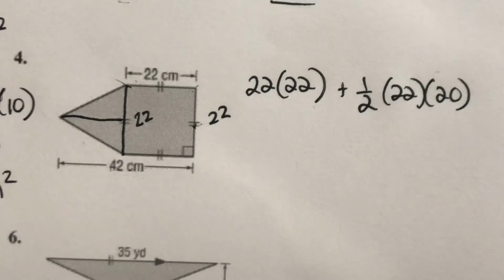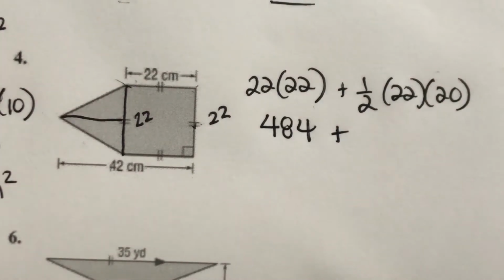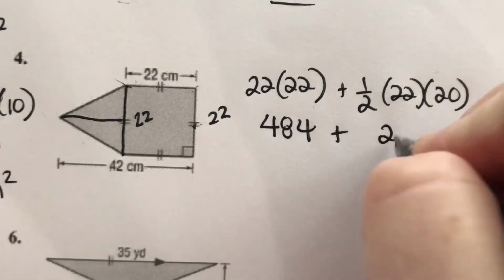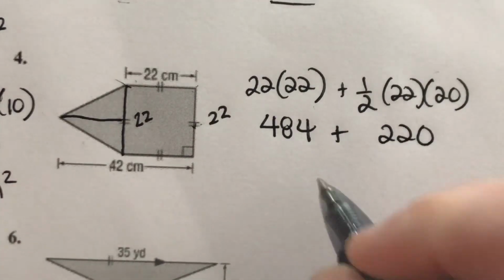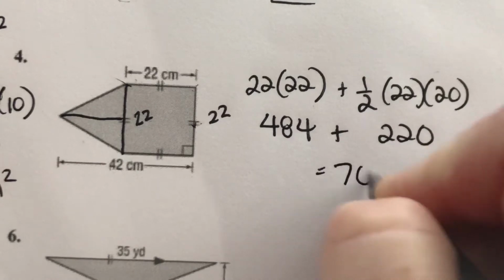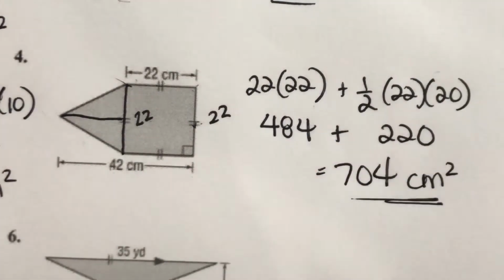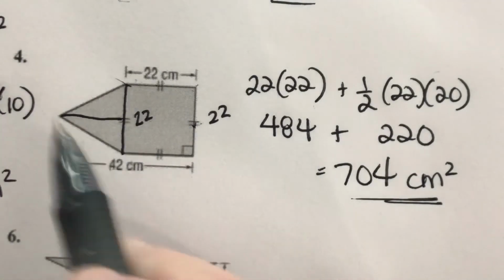So we're gonna add those together. 22 squared is 484 plus 20 times 22 divided by 2 is 220. And then when we add those together, we get 704. Yep, 704. And that's in centimeters squared. Okay, so we just added this and this. Seems easy when you break it down, right?